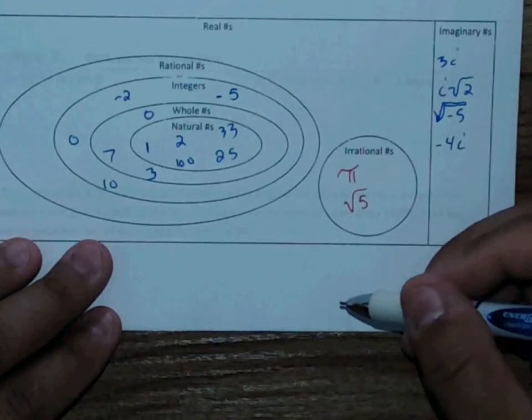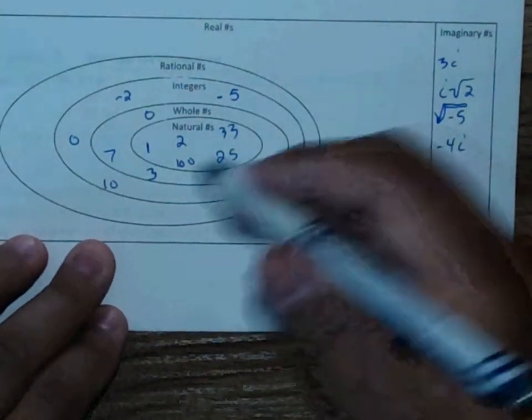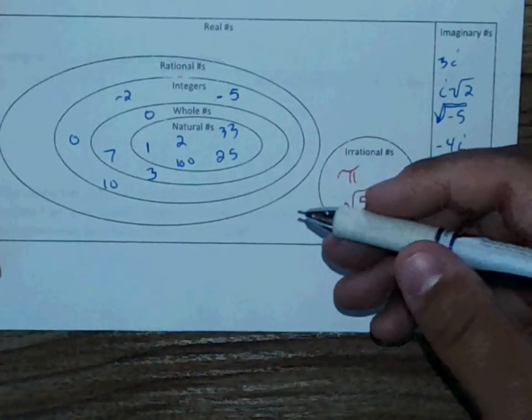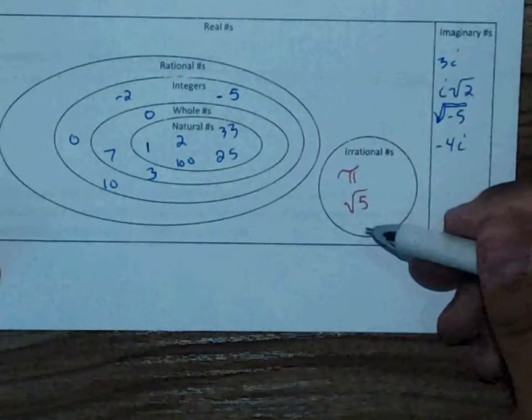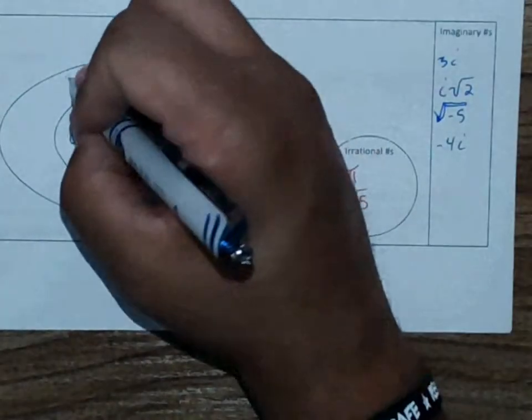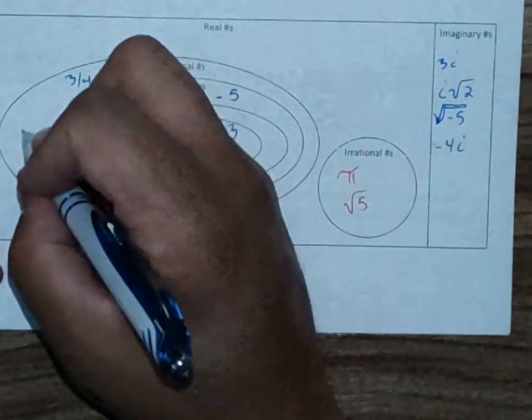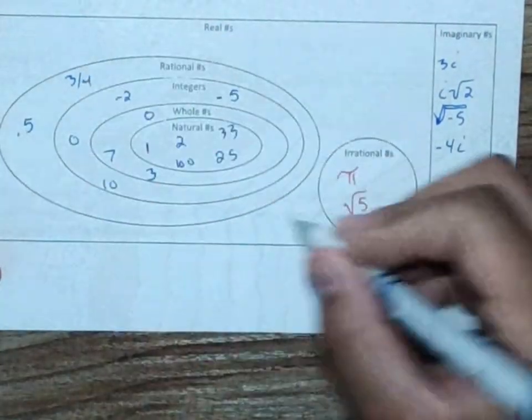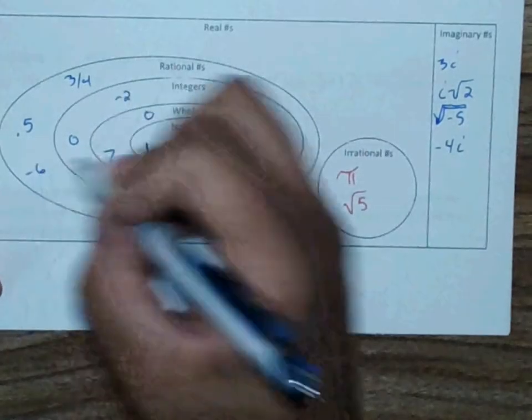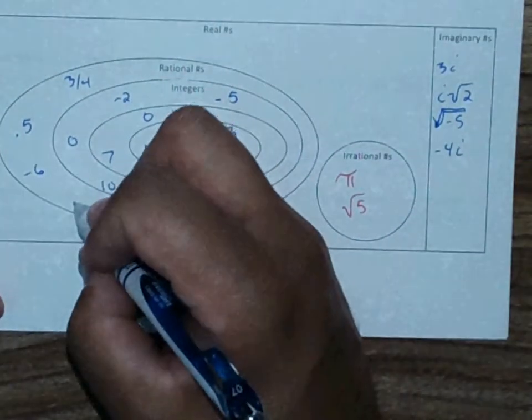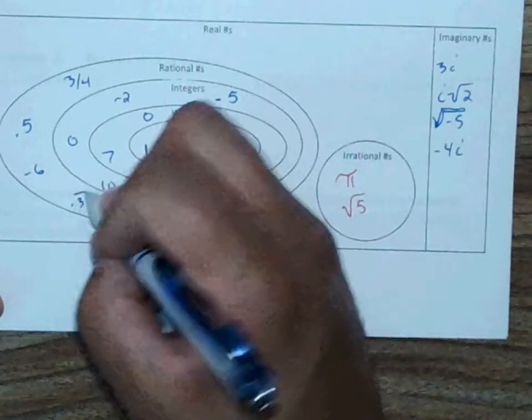And then the last set of numbers before we get into the big category of real numbers are rational numbers, or numbers that you can convert to a simple fraction. So I've got 3/4, 0.5, negative 6, any repeating decimal, so 0.33 repeating, which is 1/3.